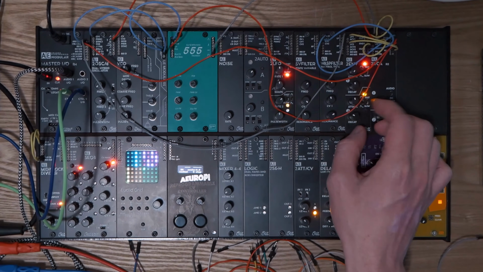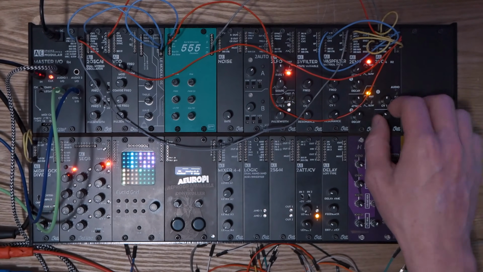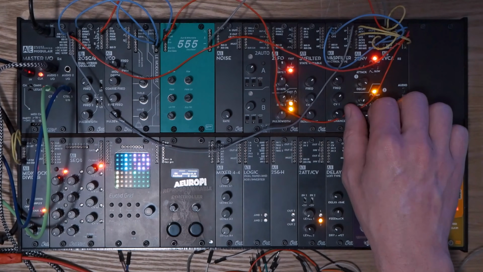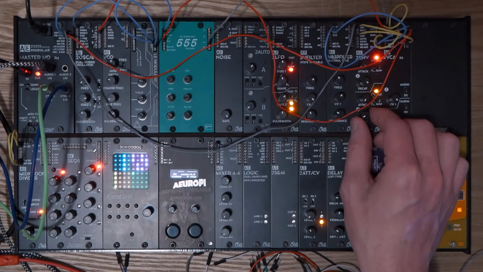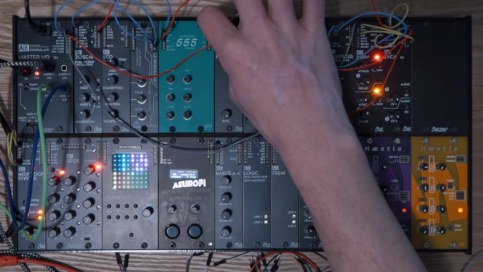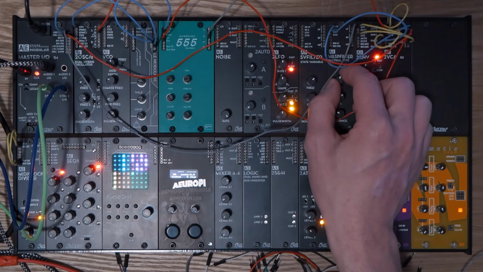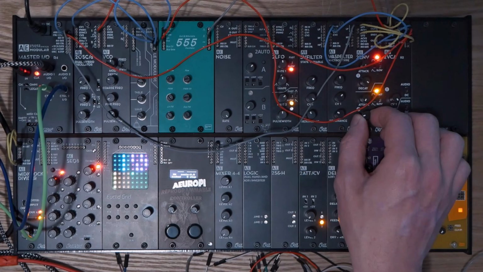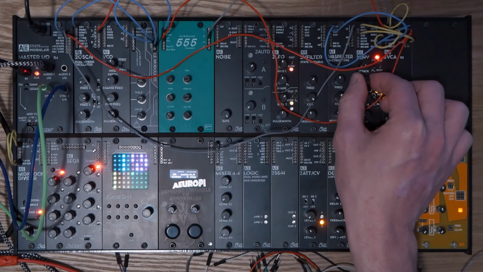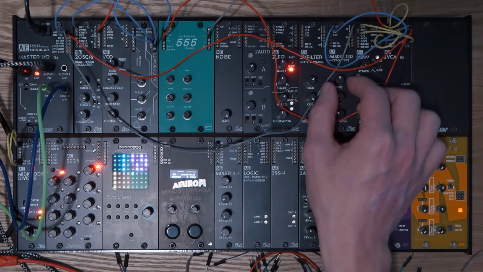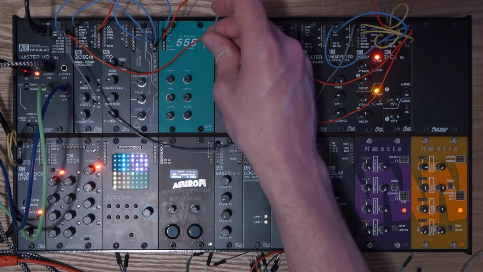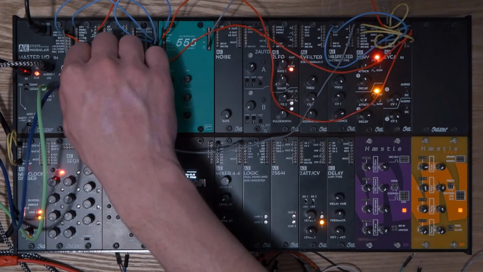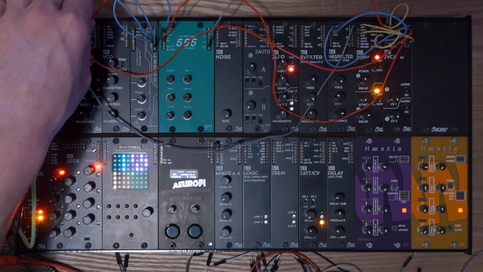And I hope that through doing all of this, you're starting to hear some of the really awesome sounds you can get out of this thing. Let's try something else. We can play around with a different modulating oscillator even.